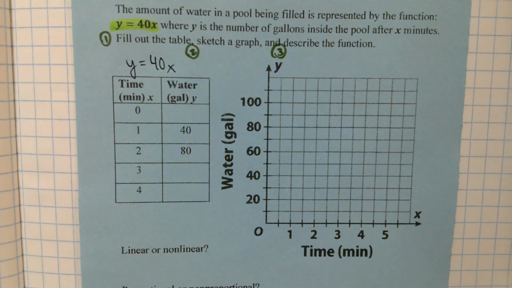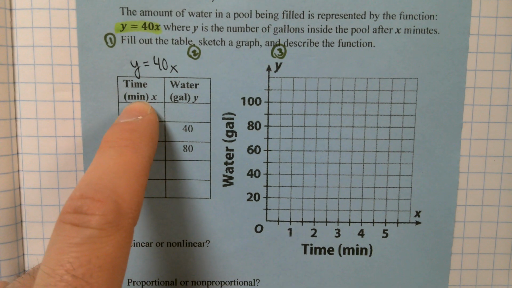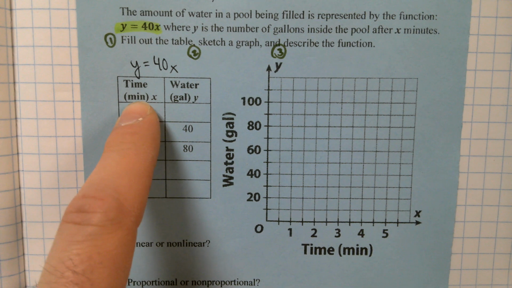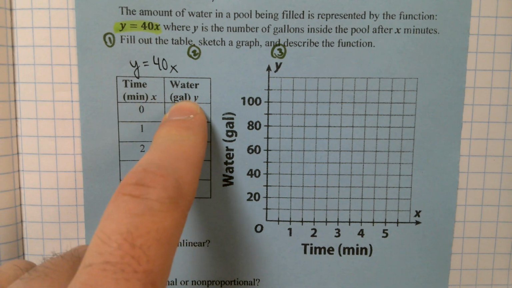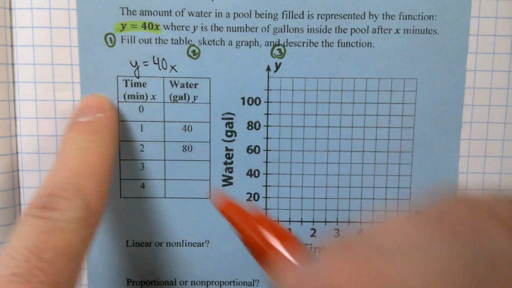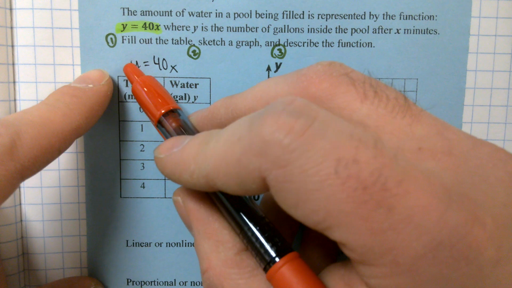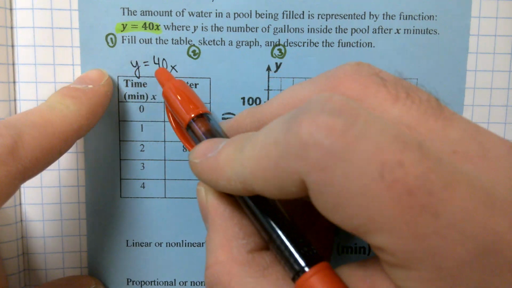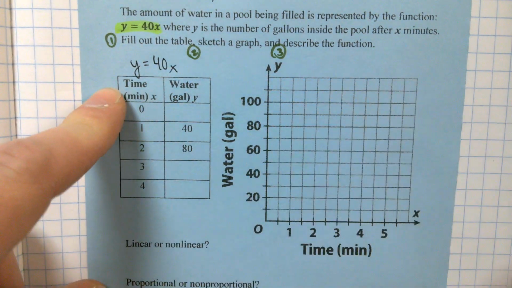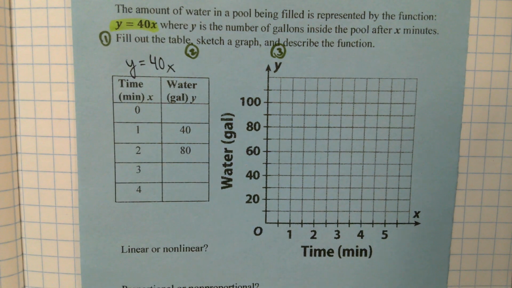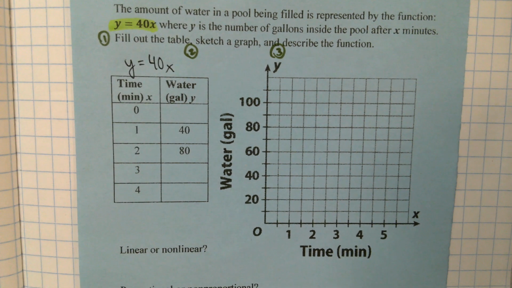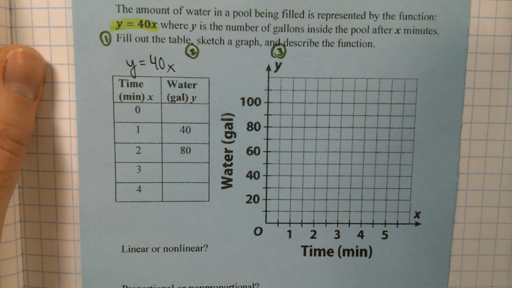All right? Now, when we have a table, it helps us understand things a little bit better, right? Because what does x represent here? Time in minutes. It says right there on the table. So what does y represent? The gallons of water filled in the pool, right? So if I look at this function, this tells me y, the gallons of water, is equal to 40 times the number of minutes that have gone by. So 40 gallons in the first minute, 40 more gallons in the second minute, 40 gallons in the third minute, on and on and on, right?